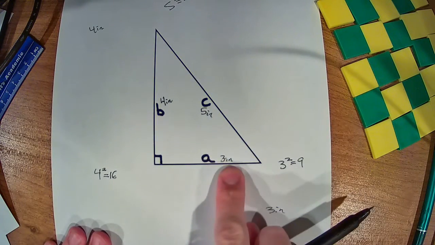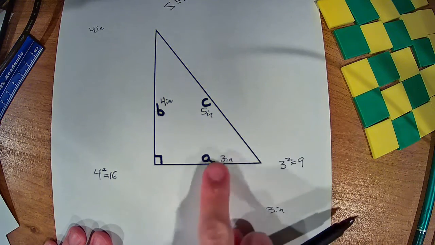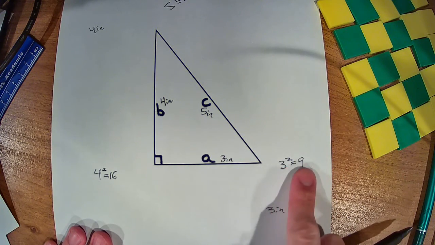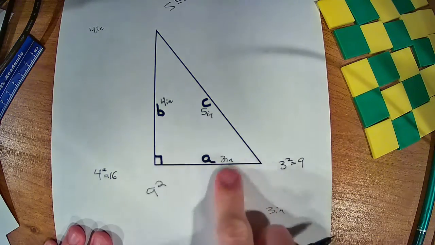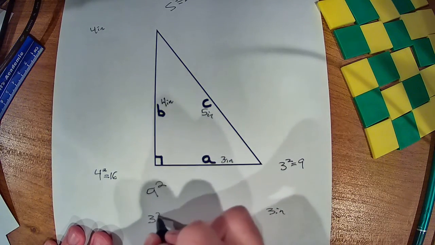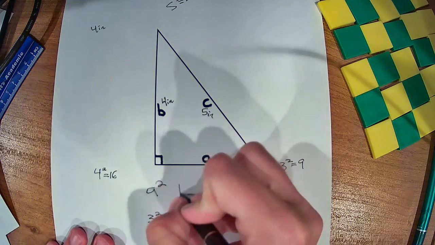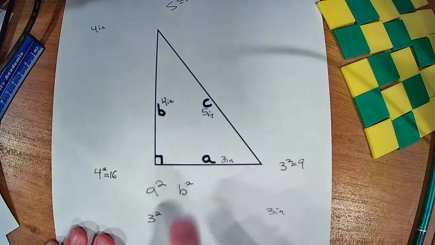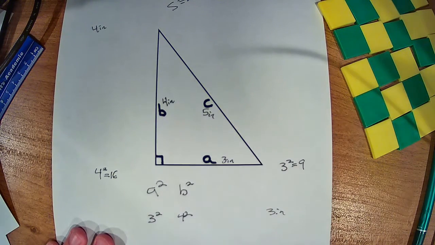We said side A was 3, side B ended up being 4, and side C was 5. I took side A and squared it and got 9. So A squared, we said A was 3 inches and we squared it. Hold on to that. Side B, we took side B and squared it. 4 squared.